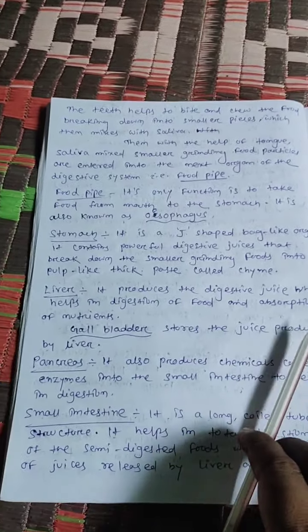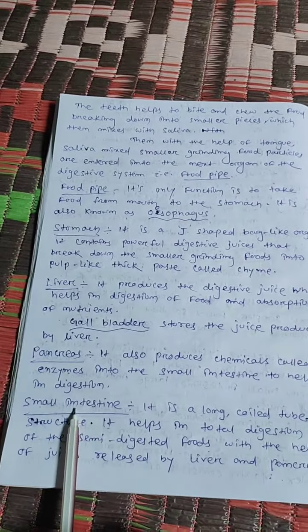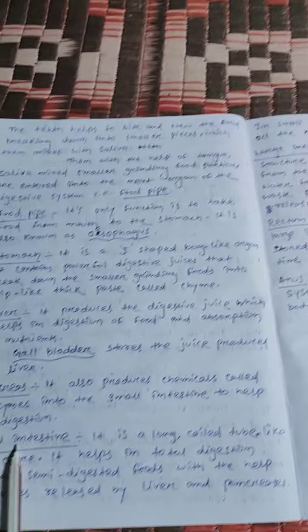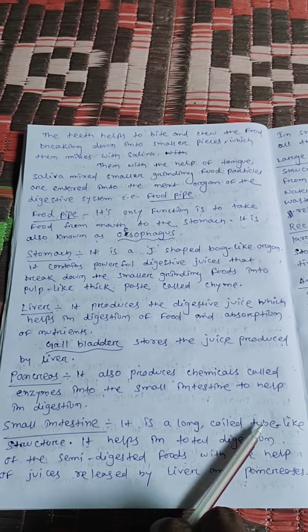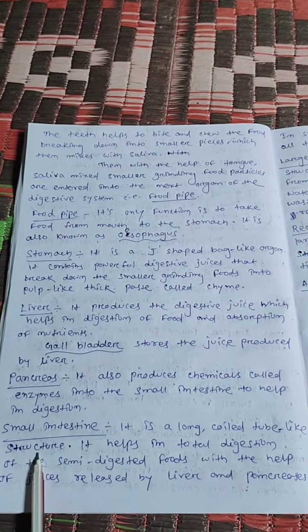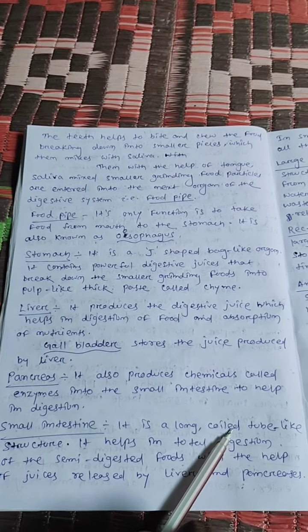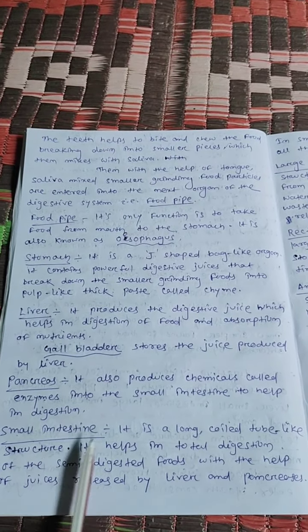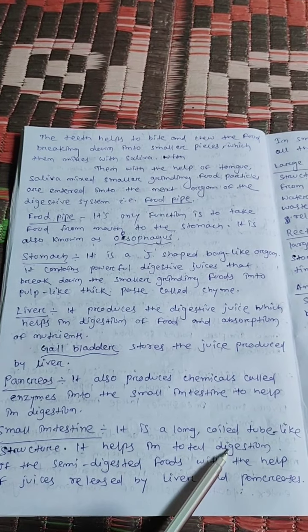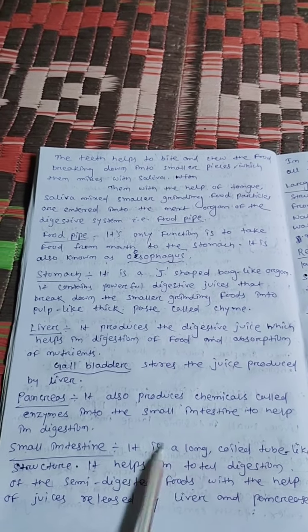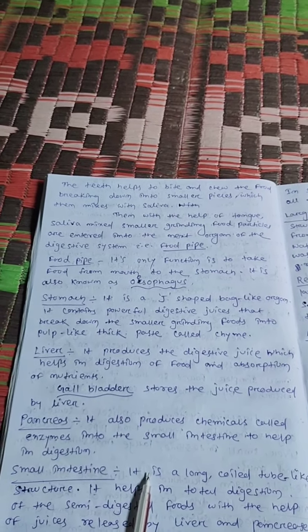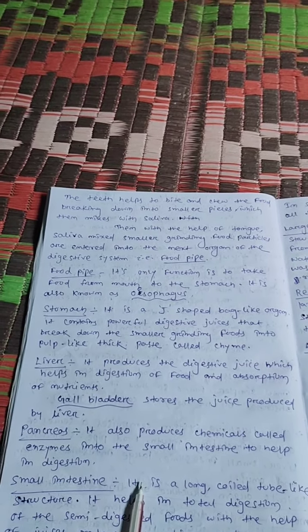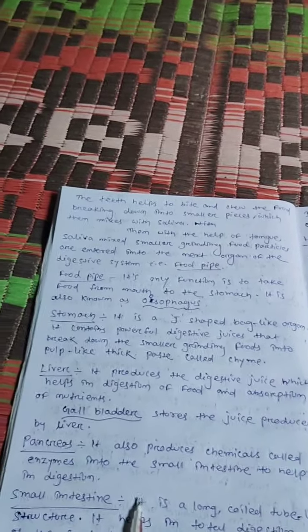And the next step of the digestion process is the small intestine. It is a long coiled tube-like structure. It helps in total digestion. Students, remember, we eat foods rich in carbohydrates, proteins and fats.